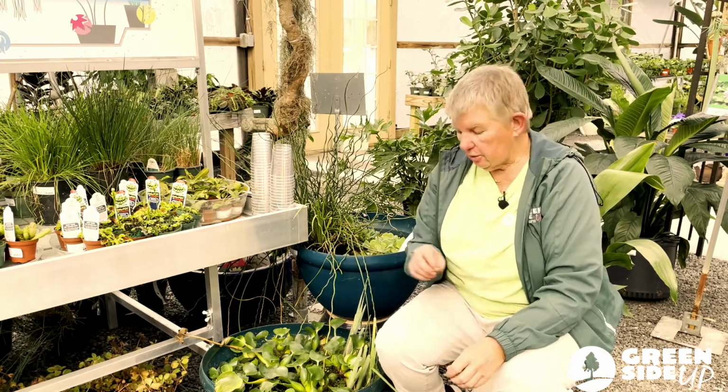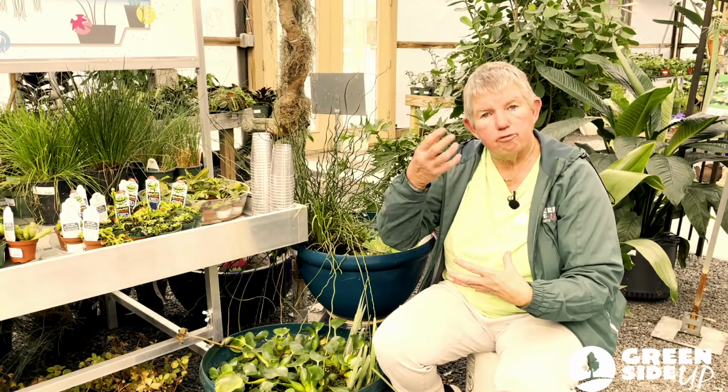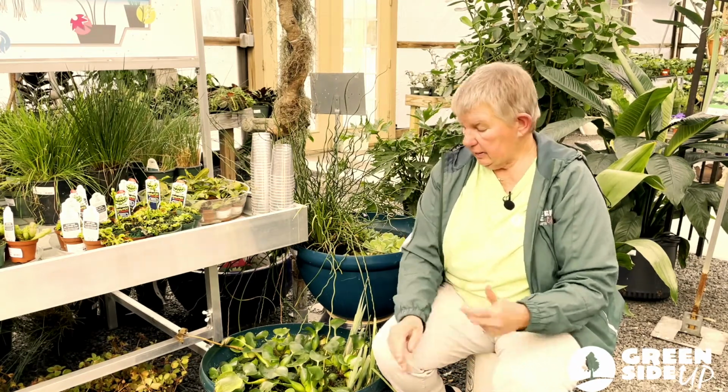The water hyacinth will actually get a purple flower. They're very pretty. And they will offer shade for like a fish. They will offer a little food. Sometimes those fish will kind of eat on the roots. And they're a beautiful plant to have.